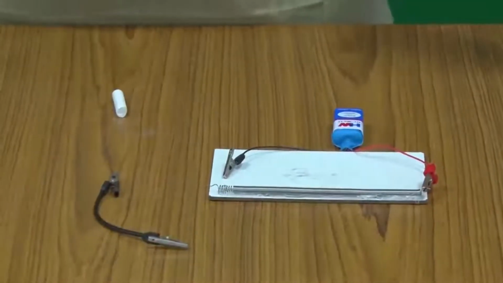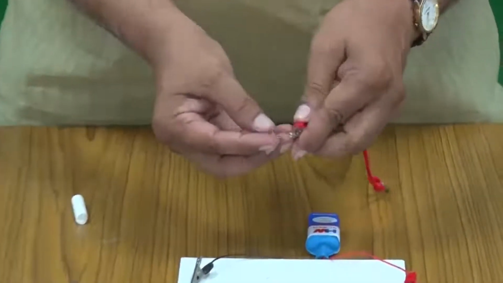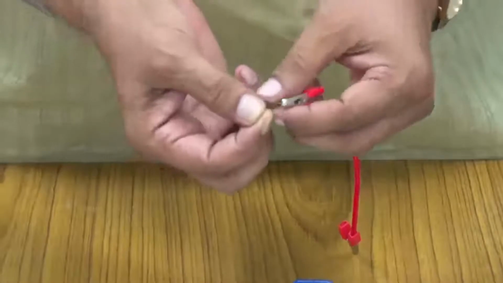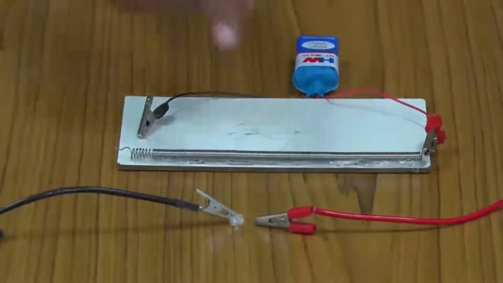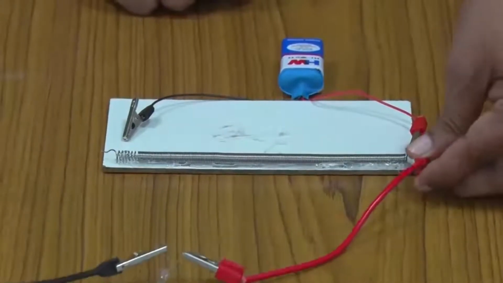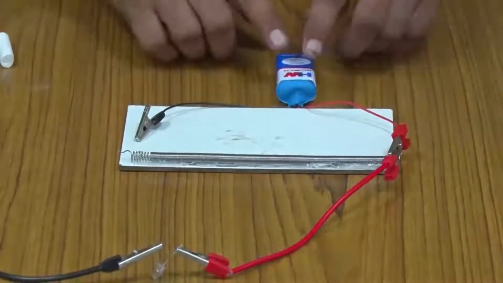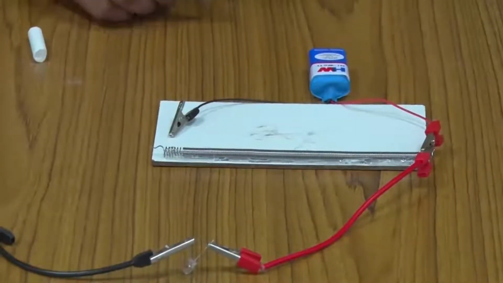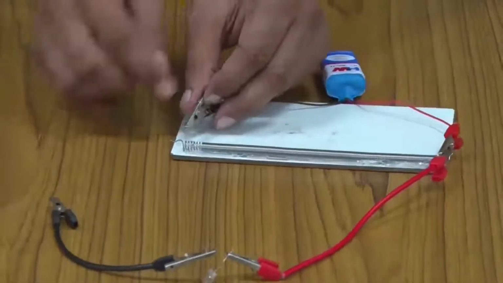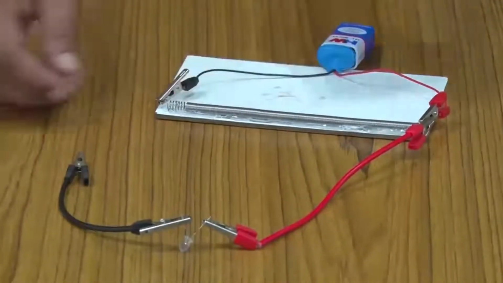So, let me take the LED, and the longer leg I am connecting to this red connecting wire, and the shorter leg I am connecting to this black connecting wire. This longer one, the P side, is connected to this end which is at higher voltage. In the battery also, this red one is at the positive terminal. So, this is a higher voltage point. Now, I will connect this to give this 9 volt over this, and then give the voltage to this cell.